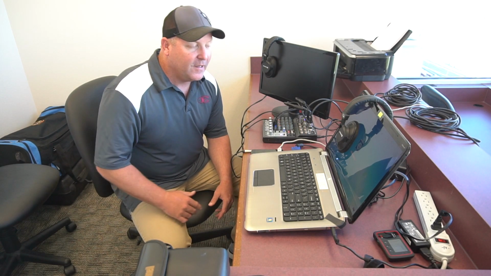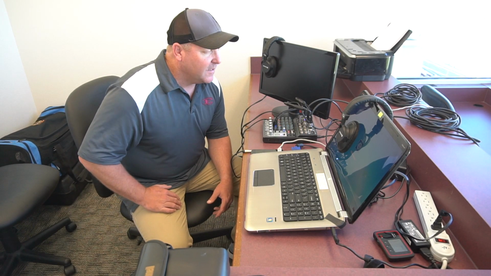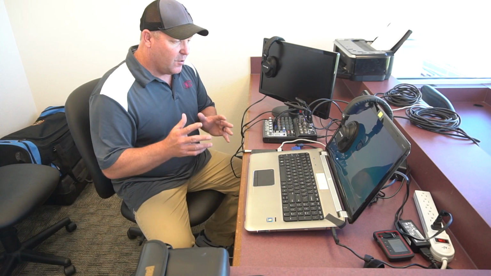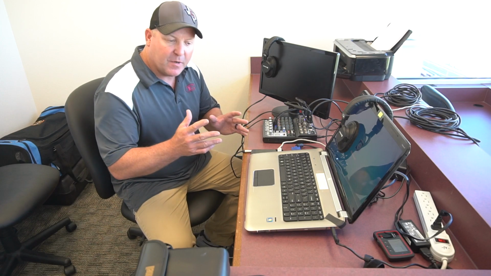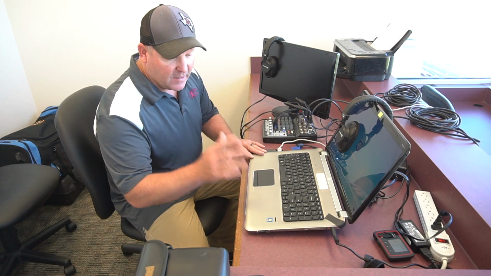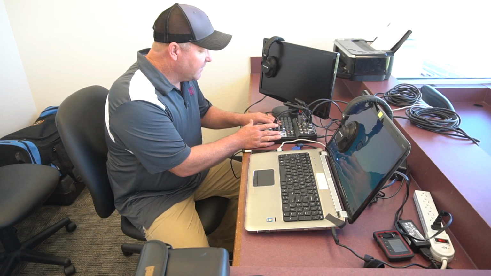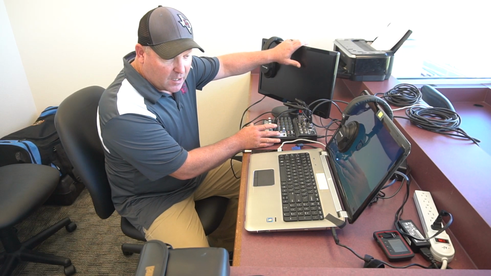Alright, so here's one of my most favorite places to be in the world, and that's behind a broadcast team, giving them stats throughout the game. And what I want to do is take you through what we have here. As you can see, this is pretty much a typical computer setup. I've got my laptop set up here. What you see here is the audio portion, and then of course I've got a second monitor set up.